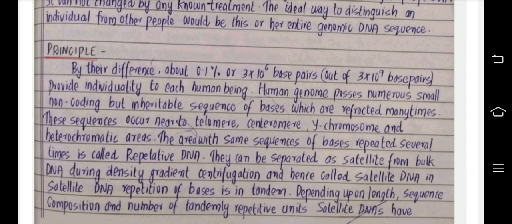In principle, a difference of about 0.1%, or 3 into 10 raised to 6 base pairs out of 3 into 10 raised to 9 base pairs, provides individuality to each human being. The human genome possesses numerous small non-coding but inheritable sequences of bases which are repeated many times. These sequences occur nearly everywhere, and their difference of about 0.1% of base pairs provides individuality to each human being.